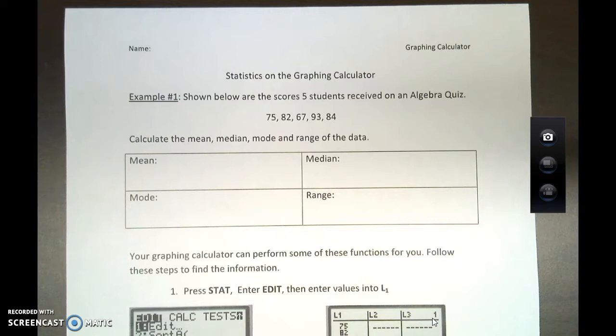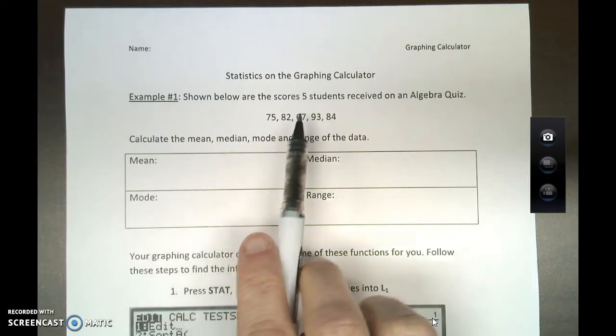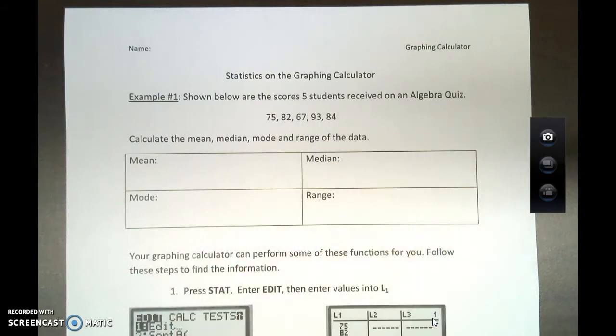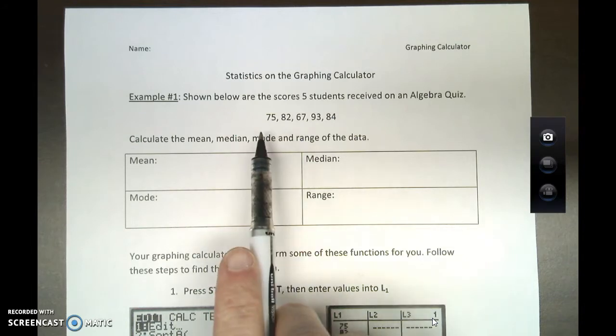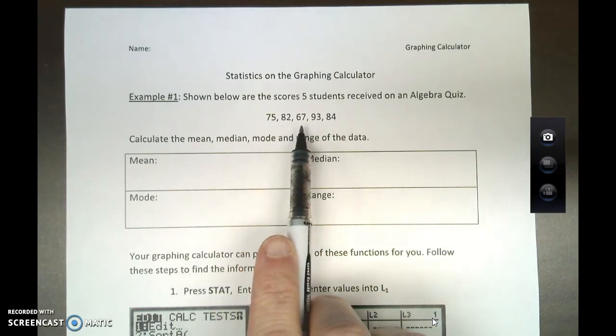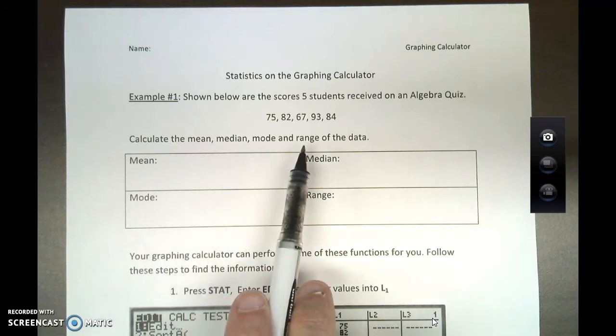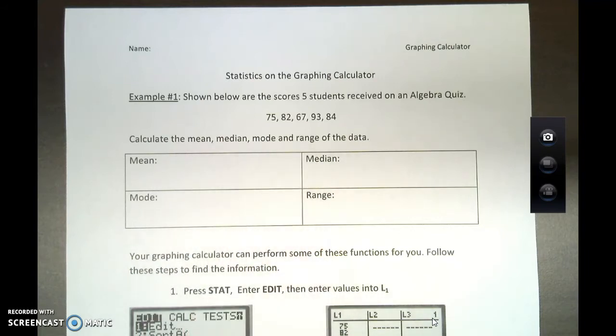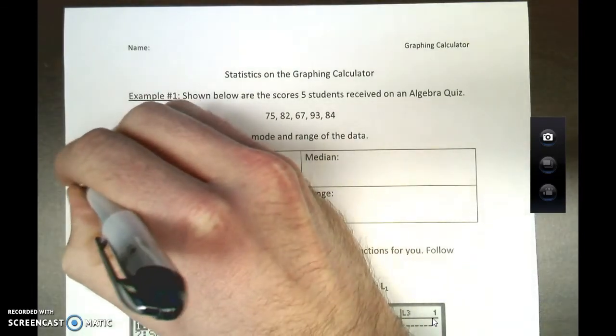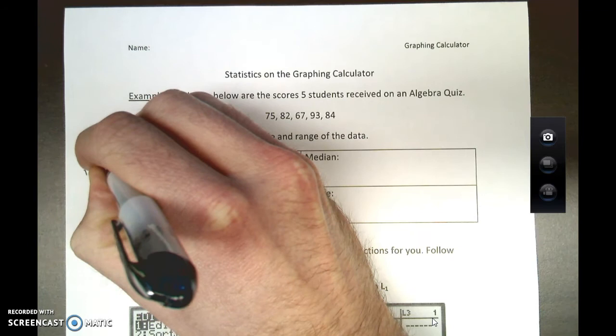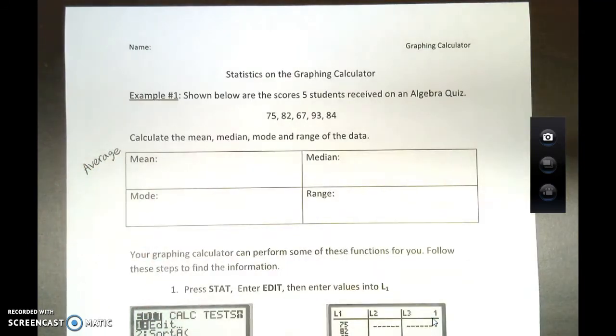Example 1 says, shown below are the scores 5 students received on an algebra quiz. So somebody got a 75, an 82, a 67, a 93, and an 84. We are able to calculate the mean, median, mode, and range of this data. So to calculate the mean, remember the mean was just another word for average. So we're going to do the average of the data that's given to us.